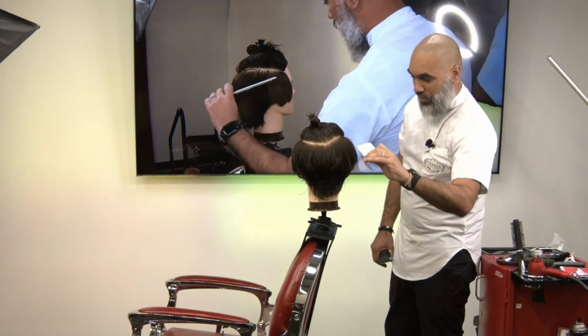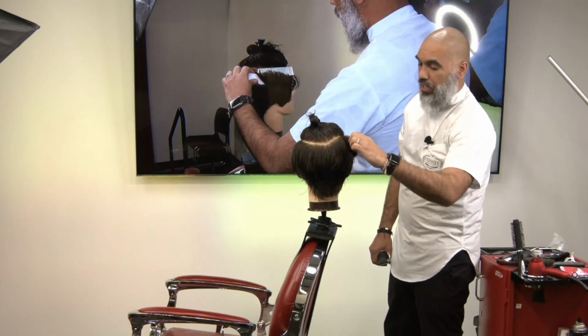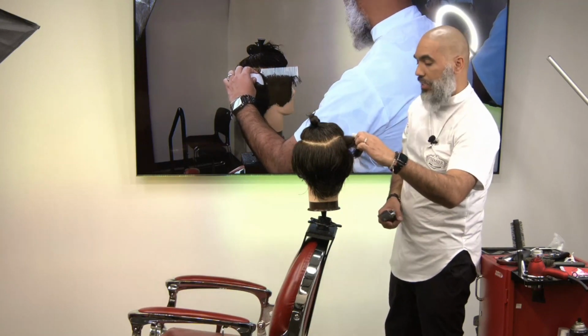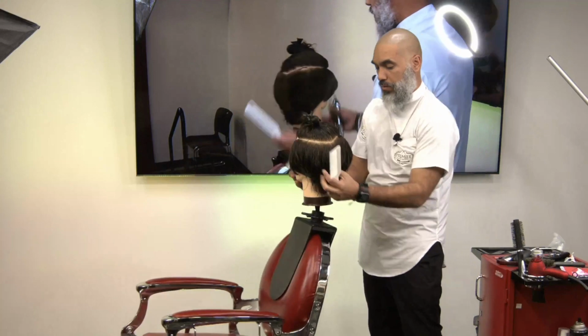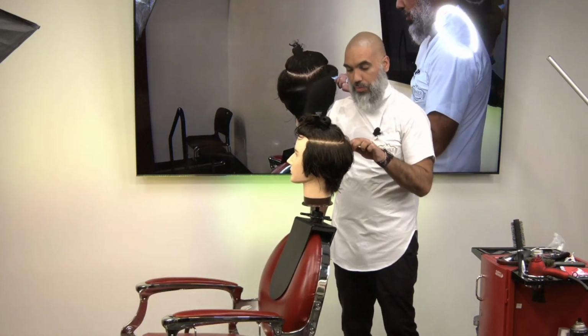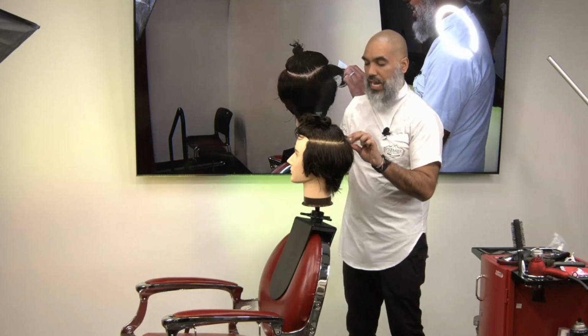So I'm going to slide in at the parietal ridge. I'm going to go right underneath. I'm going to lift this hair out to the length that I actually need it. Let's do it from the side. I'm going to slide in, right, at the parietal ridge. I'm going to lift this hair up, and I'm going to leave it a little bit longer than I actually need it, just in case. And I'm going to cut straight across.